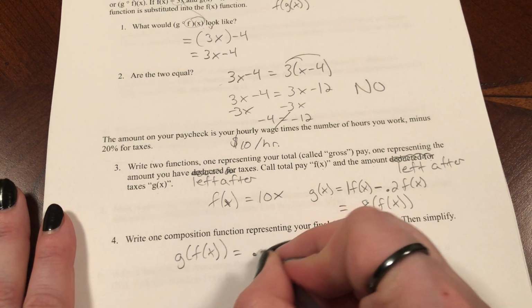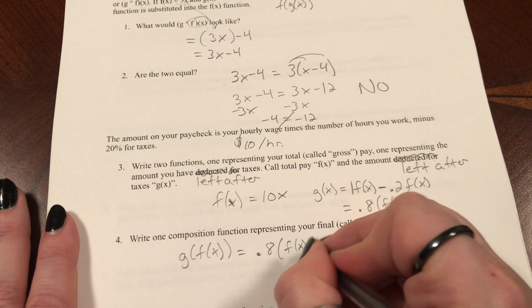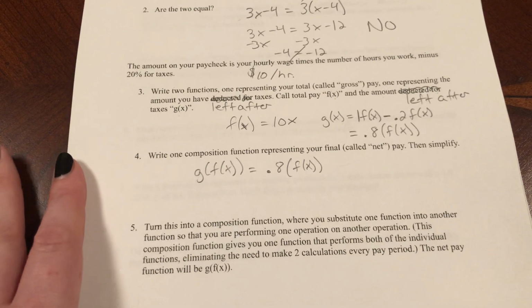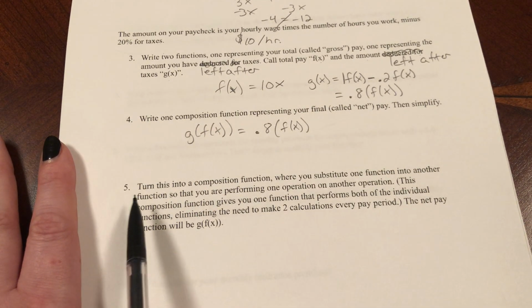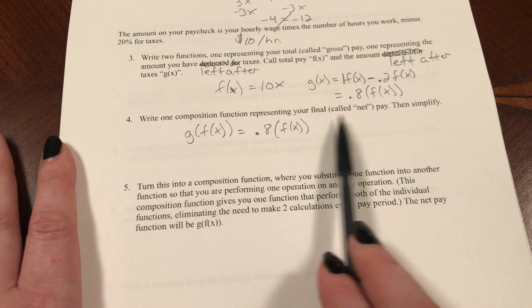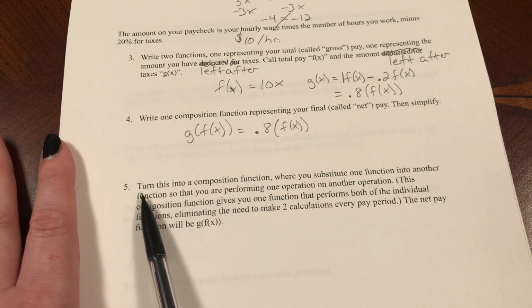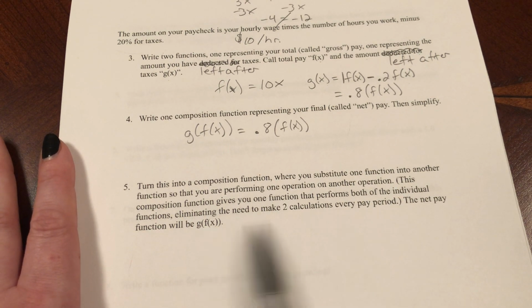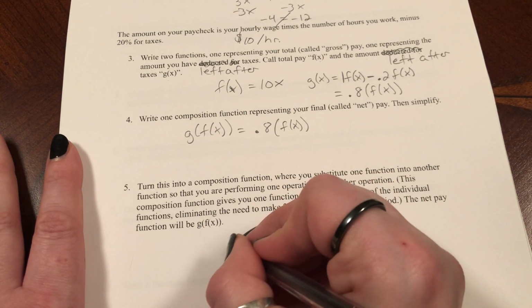All right, we're looking at 0.8 being left over if we put our gross pay in place of the x for g of x. Now if we go ahead and actually work this out. All right, so this was our one composition function representing our final pay, which is our net pay, so the pay after taxes. Now, if we substitute one function into the other and we actually simplify, we'll see what we're going to be calculating each paycheck.